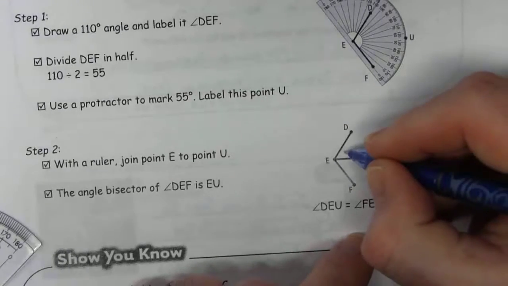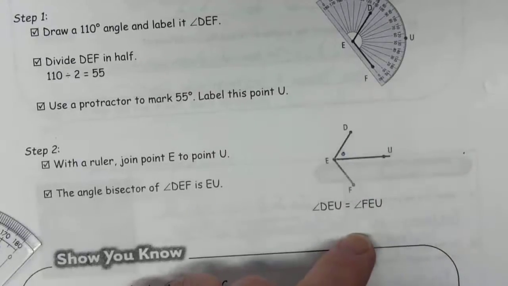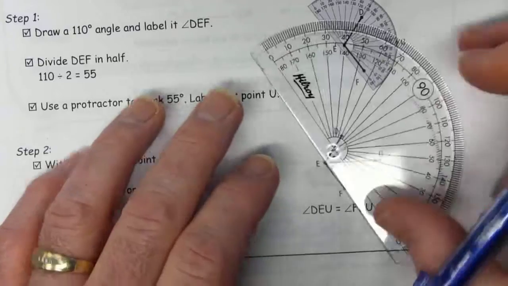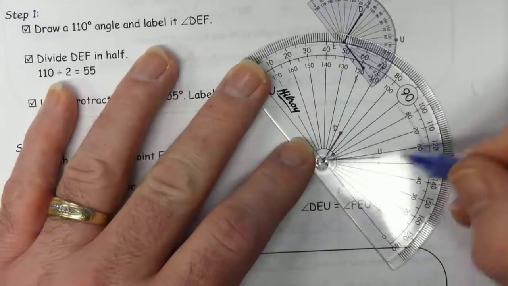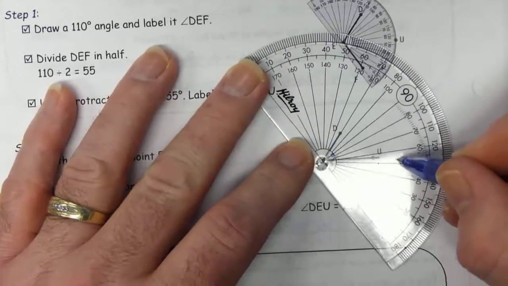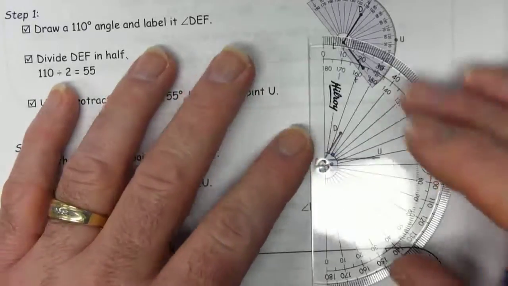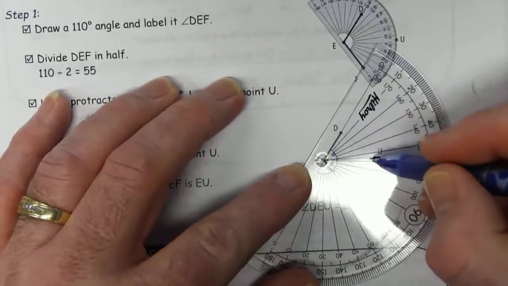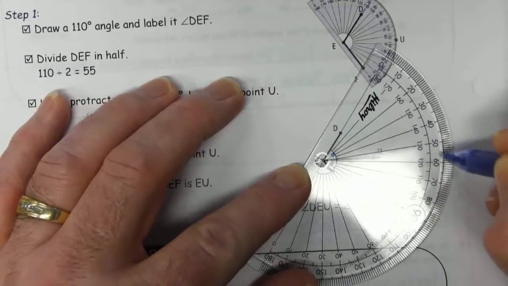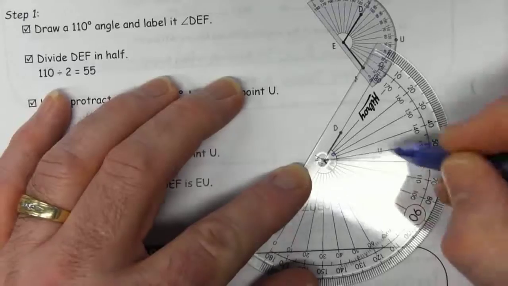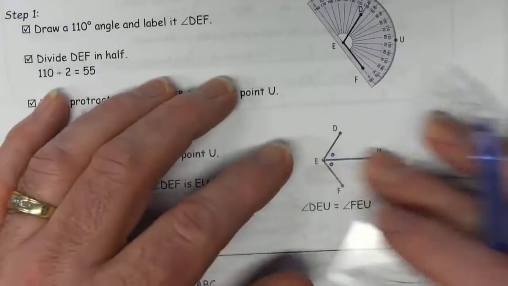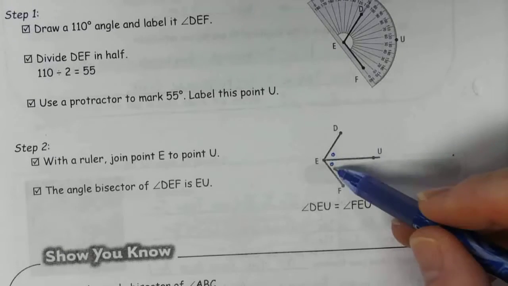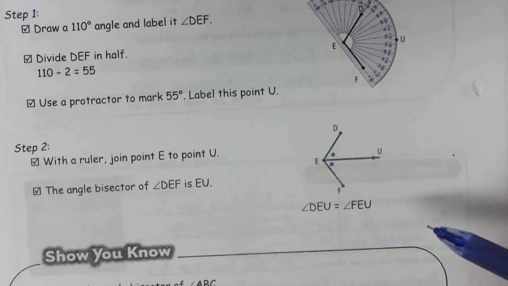So this angle should be 55 degrees, and this angle is 55 degrees. And you can check it. That one, yep, right in the middle between 50 and 60, so that's 55. And you can check the other one as well. Line them up. Between here and here, yep, that one is between 50 and 60 as well, right in the middle. So this is also 55 degrees. So you've confirmed that you've drawn two 55 degree angles, label them the same, and then you're done.